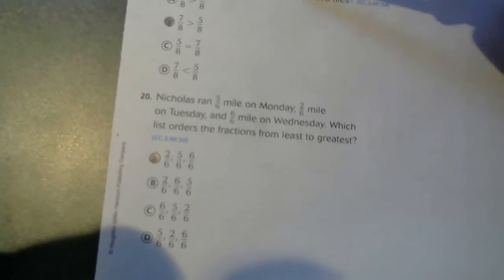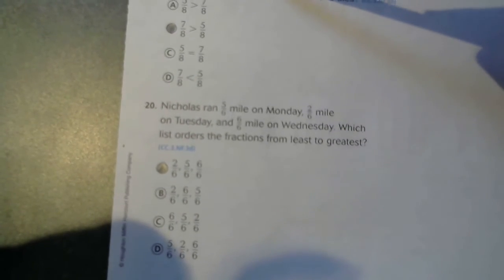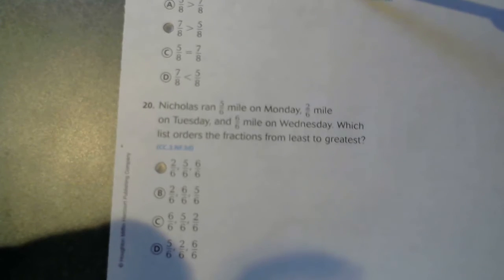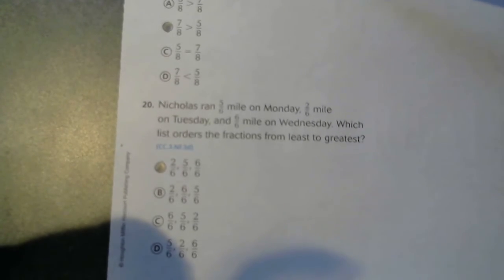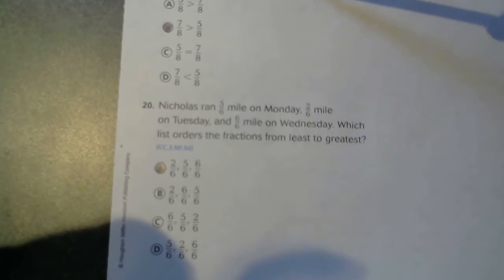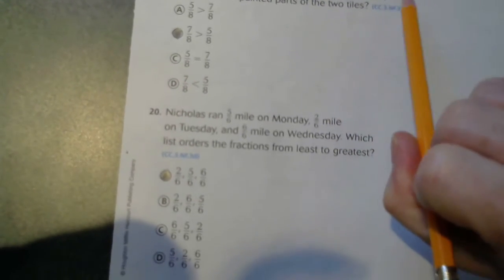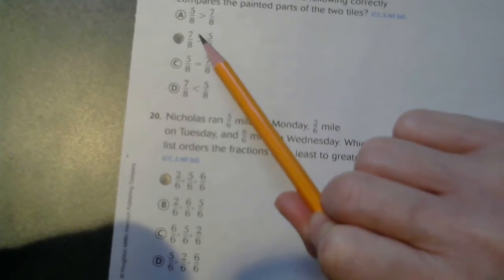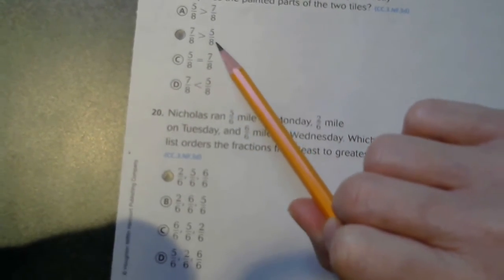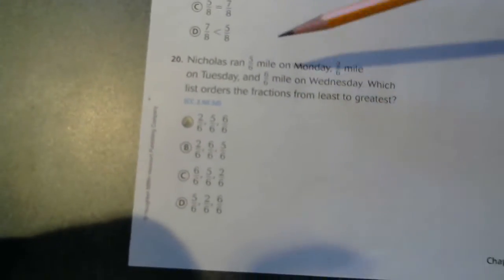Olivia is painting 2 same-size tiles for art class. She paints 7/8 of one tile green. Then Olivia paints 5/8 of the other tile. Which of the following correctly compares the painted parts of the tile? Well, again, we're just comparing the numerator. 7/8 is greater than 5/8. 7 is larger than 5.